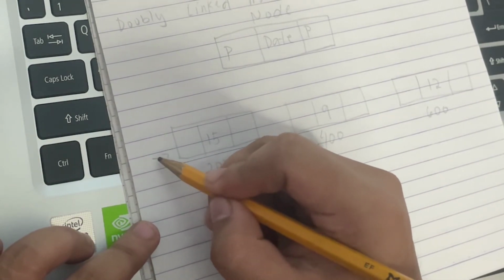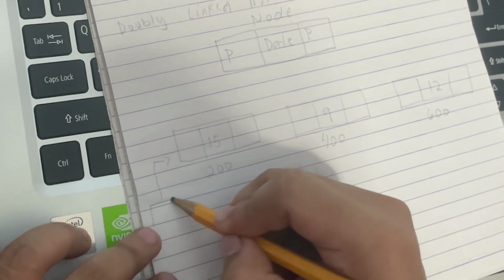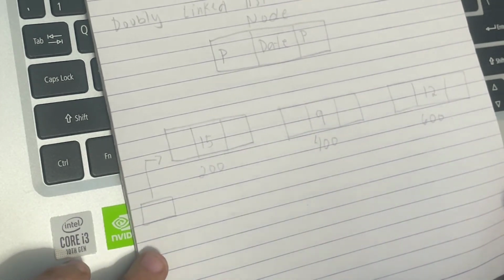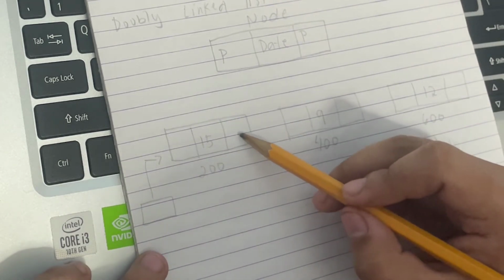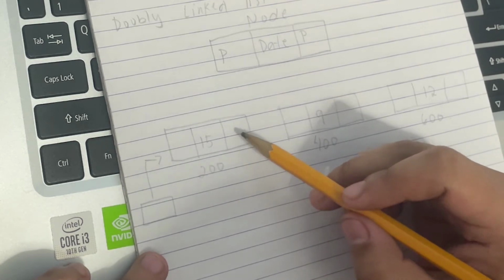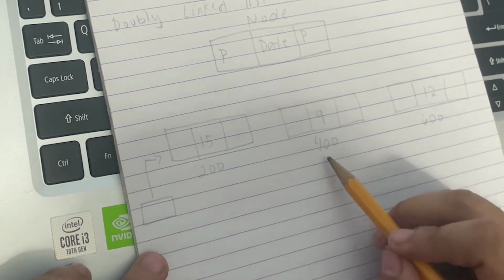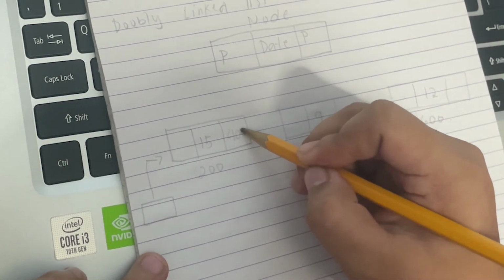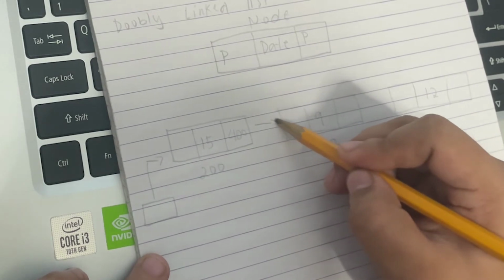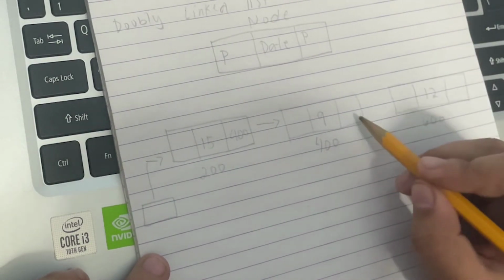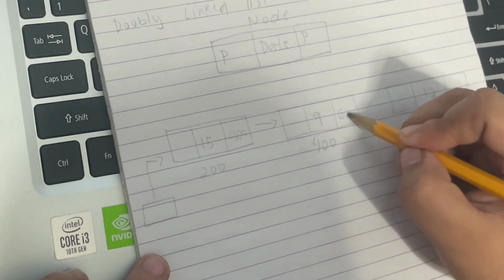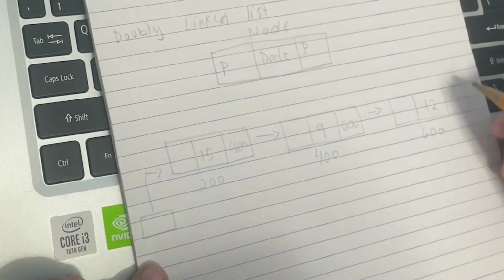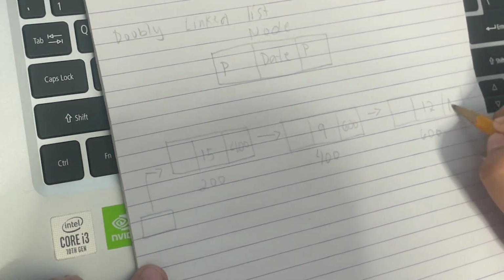So we have this, the head pointer. Yan po, ganito po itsura niyan. So this pointer contains the address of the next node. So ito po yung address ng next node. So ito ang ilalagay natin dito, 400. Then ganun din po dito, ang address of the next node is 600. Then dito is still null pa rin po kasi wala naman siyang kasunod. Dulo po siya, yung tail.